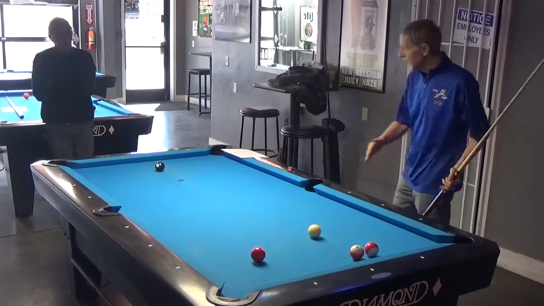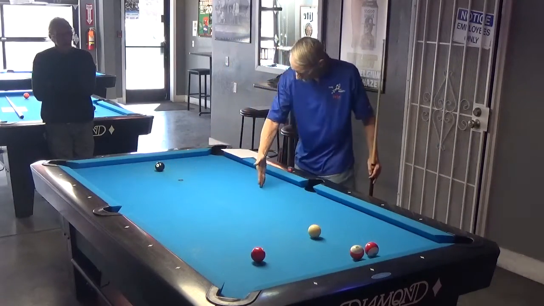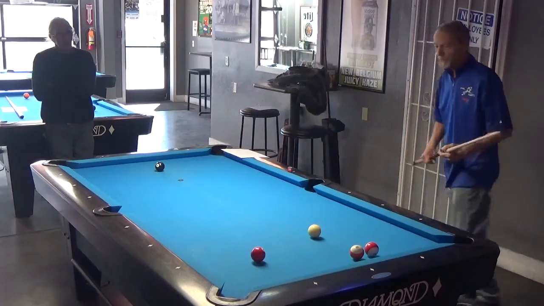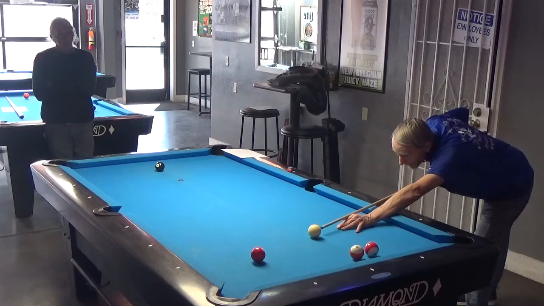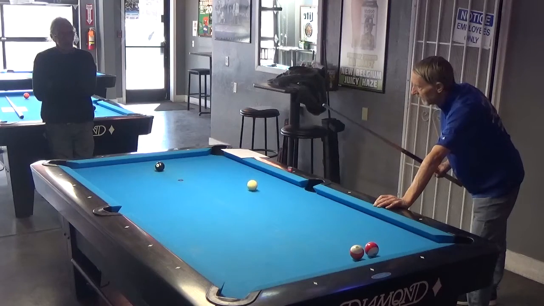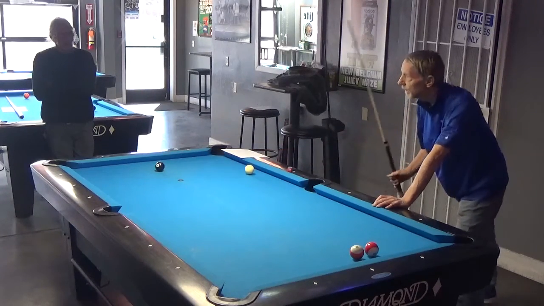Because I don't want to cross the line when I get position on the 8. I want it to hit the rail and go into the line. So on this kind of shot, all I need is 1 tip of right English. That's all I need. And then I hit the rail and bounce into the line of the next shot.